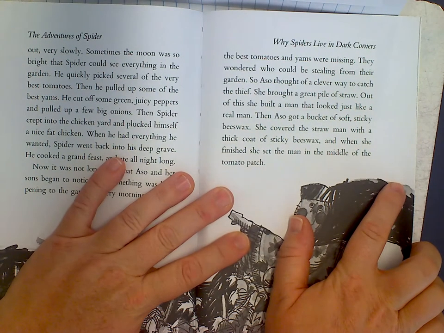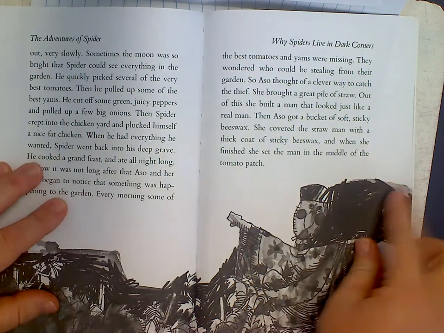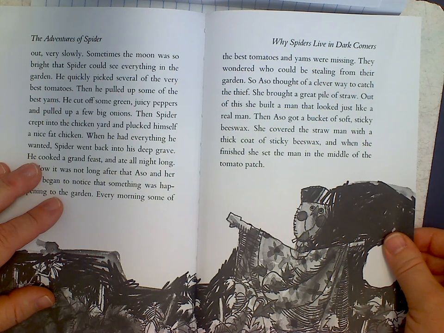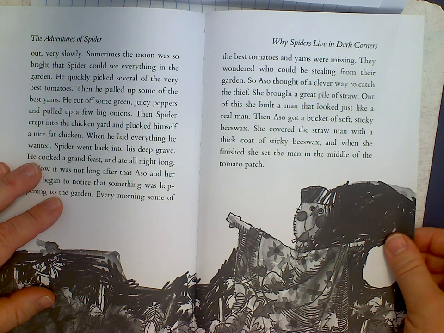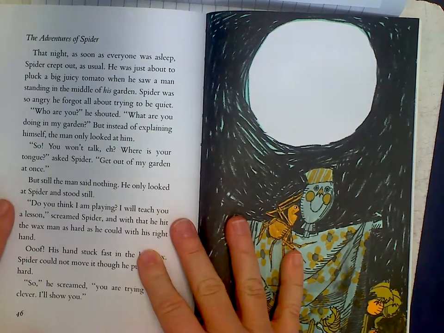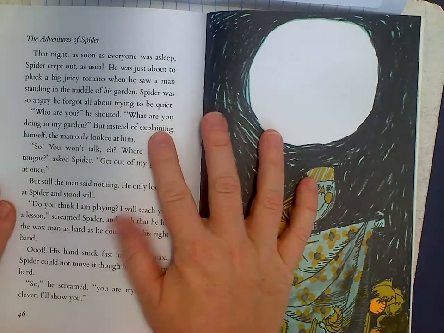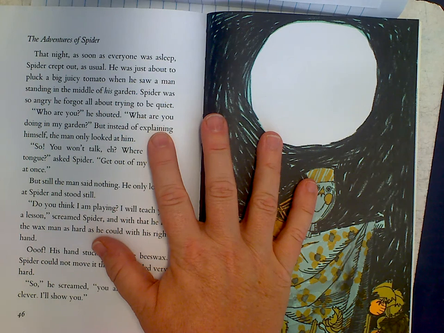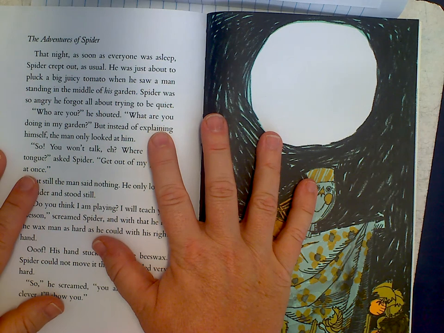She bought a great pile of straw, and out of this she built a man that looked just like a real man. Then Aso got a bucket of soft, sticky beeswax. She covered the straw man with a thick coat of the sticky beeswax, and when she finished, she set the man in the middle of the tomato patch like a scarecrow. That night, as soon as everyone was asleep, Spider crept out, as usual, and he was just about to pluck a big juicy tomato when he saw the man standing in the middle of his garden.